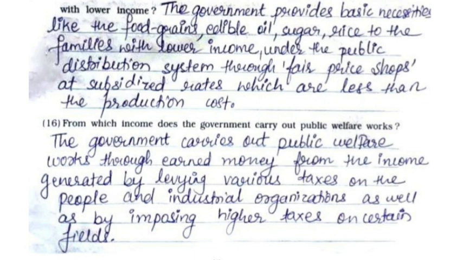16th, from which income does the government carry out public welfare works? The government carries out public welfare works through earned money from the income generated by levying various taxes on the people and industrial organizations, as well as by imposing higher taxes on certain fields.